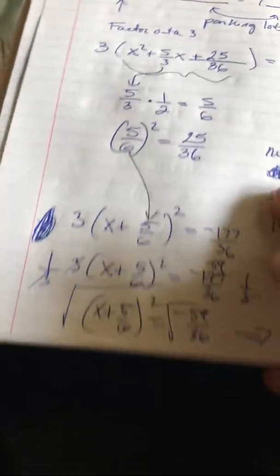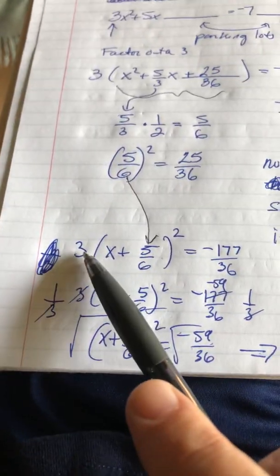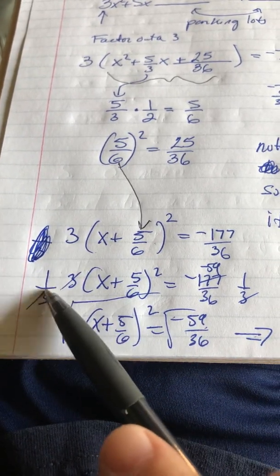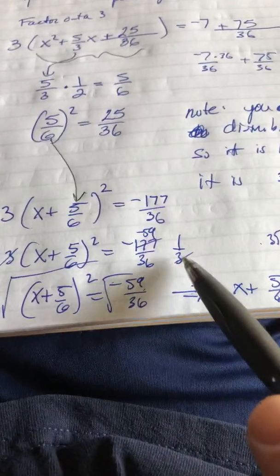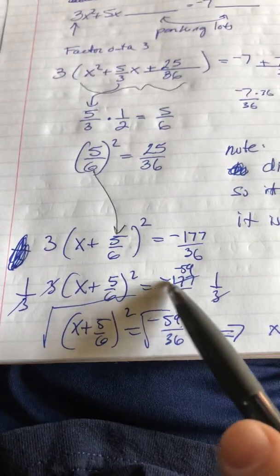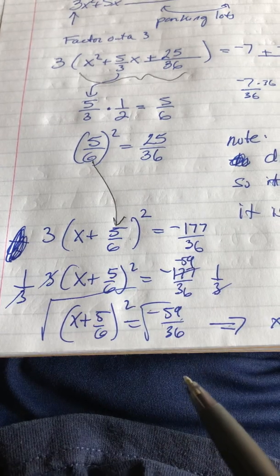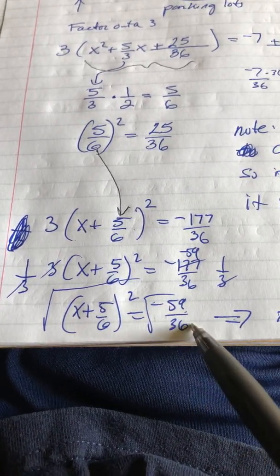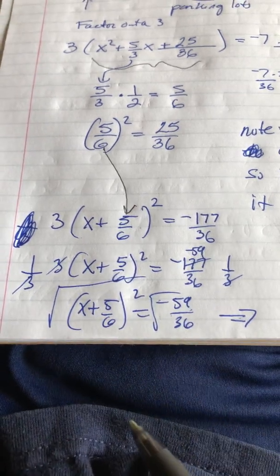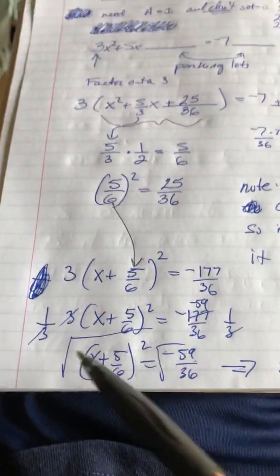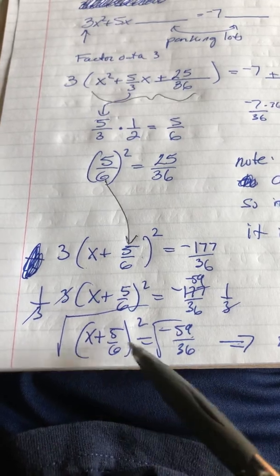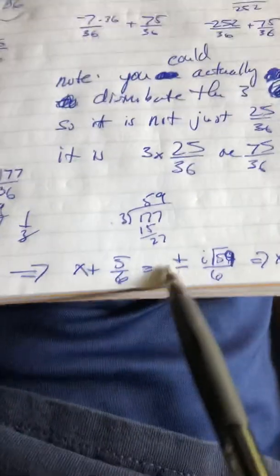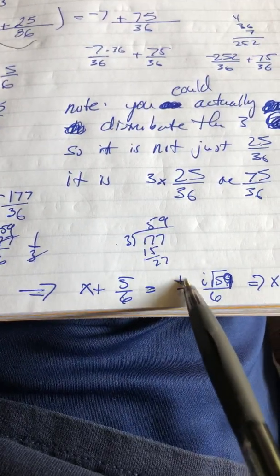All right. Now, we need to get rid of this factor, so we're going to multiply by a 1/3 on this side and a 1/3 on this side. 3 goes into the negative 177, negative 59 times. So now my fraction is now negative 59 over 36, and I have the x plus 5/6 squared. We're going to take the square root on both sides, and when I impose the square root, I must add on or tack on a plus or minus.